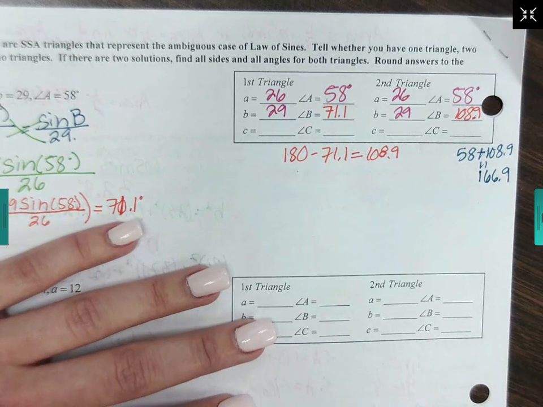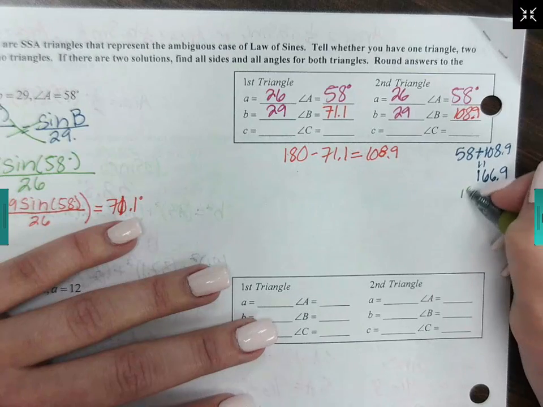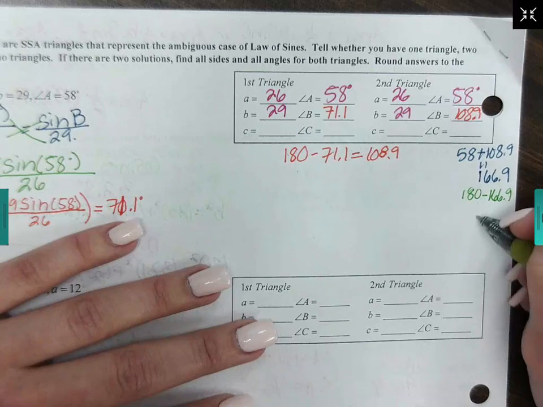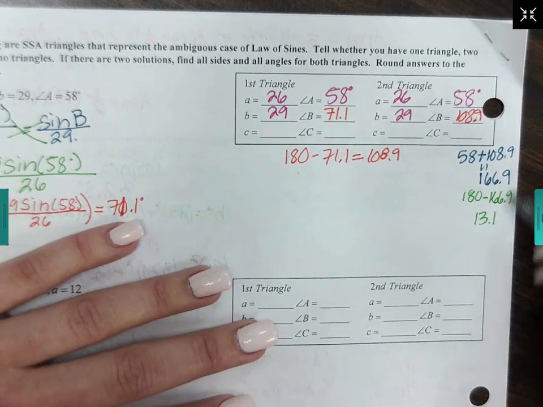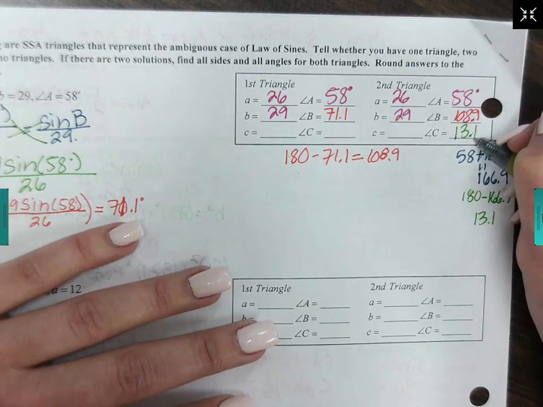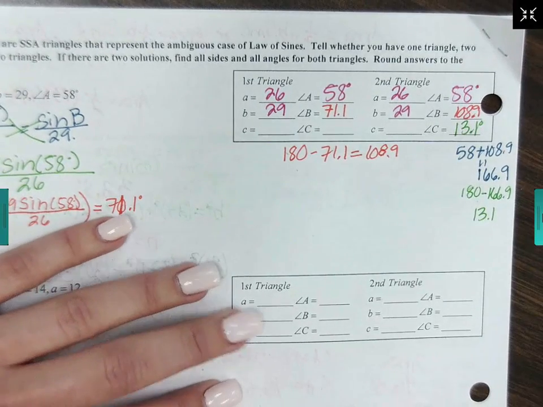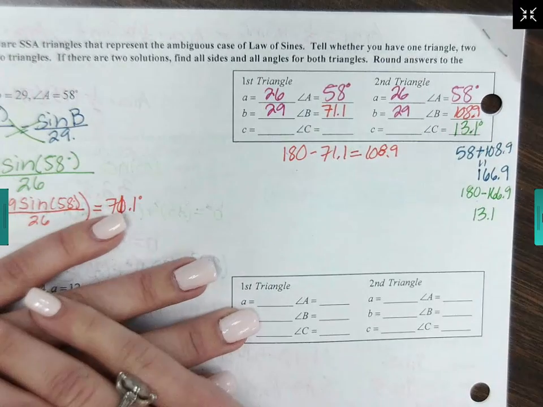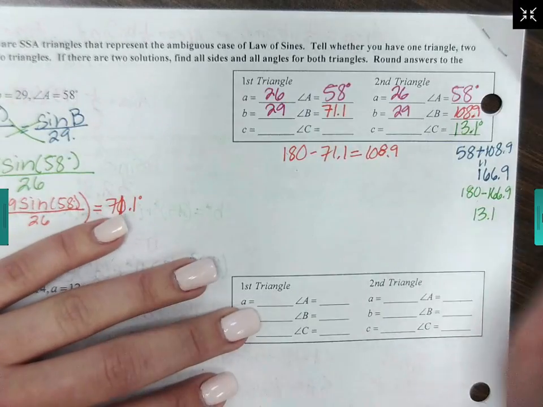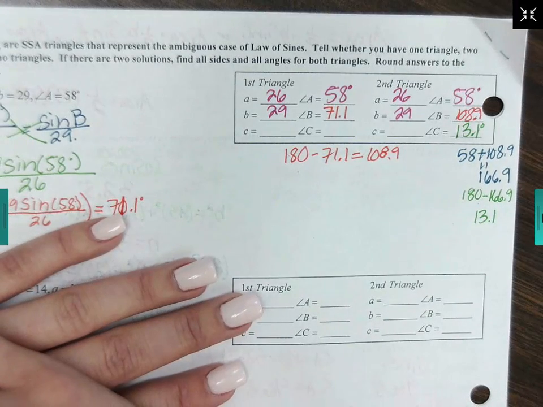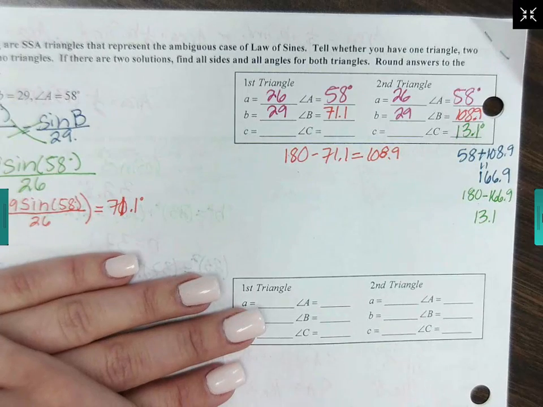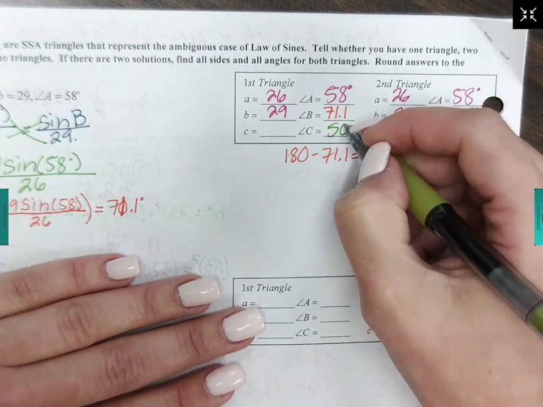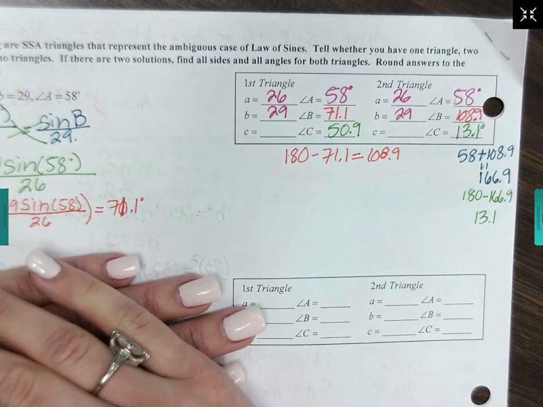To determine how many degrees that angle is, we're just going to subtract this 166.9 from 180, and that gave us what? Did you say 13.1 degrees? So this angle is 13.1 degrees, okay? And we're going to do the same thing to find this angle. So what's the measure of angle C in the first triangle? 50.9. Any questions?